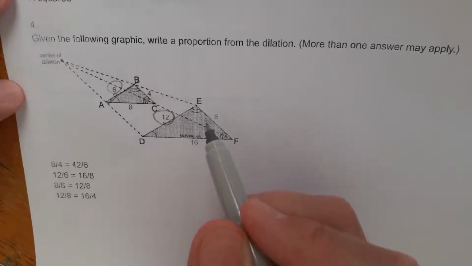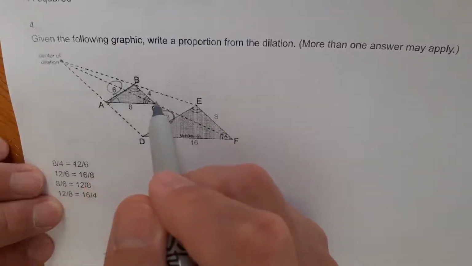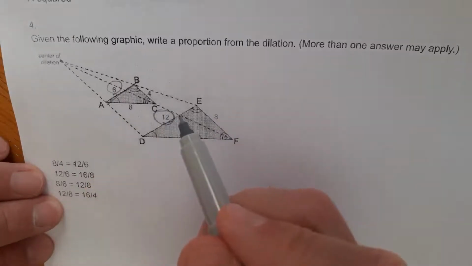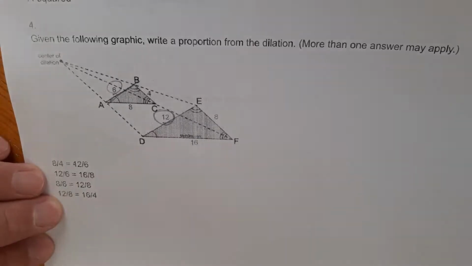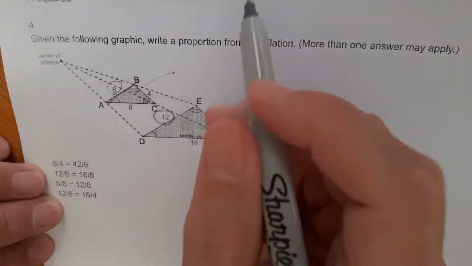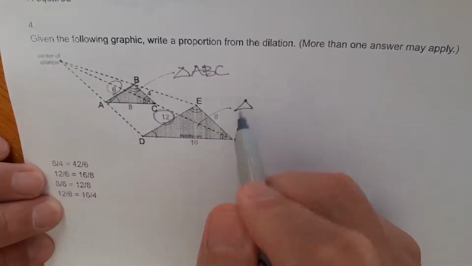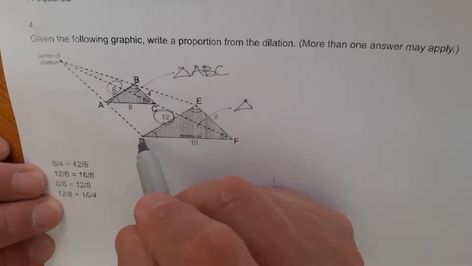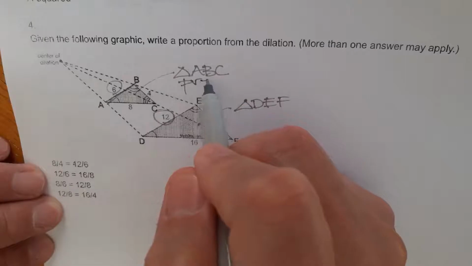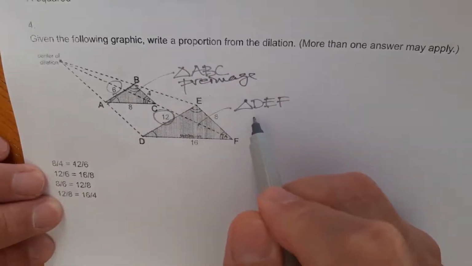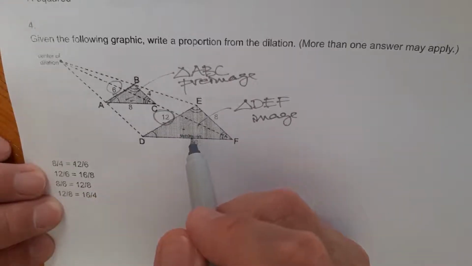First, let's establish which is the pre-image and which is the image. Because this is A, B, C, do I have a way to know which is which? I would argue that triangle ABC, because it's earlier in the alphabet than triangle D, E, F, is the pre-image, and this is the image. This is where it started, and this is where it ended up. Are they telling us? Maybe they're telling us.